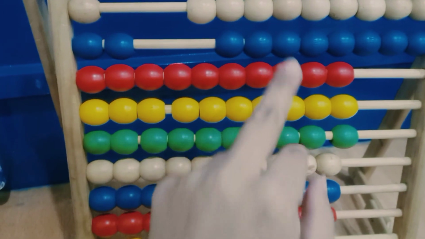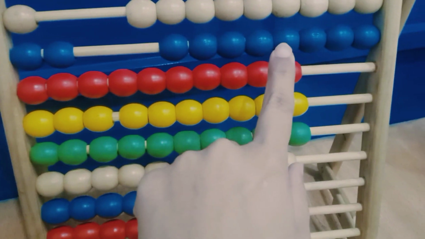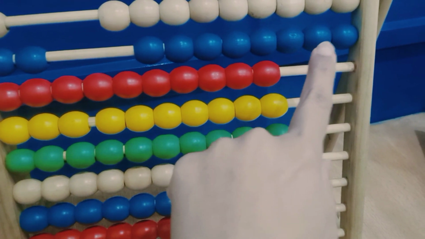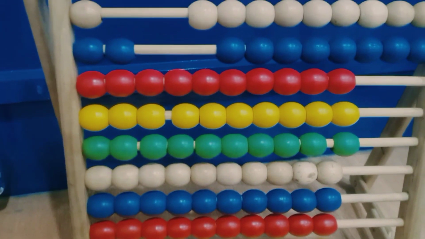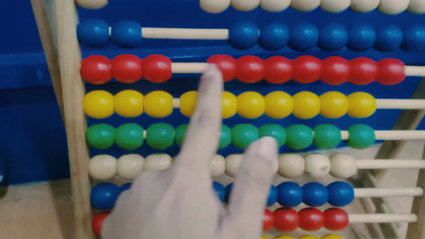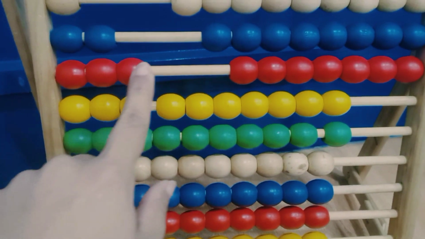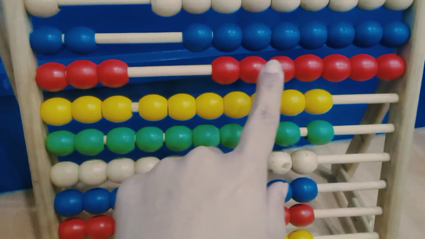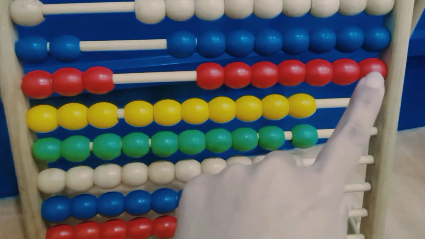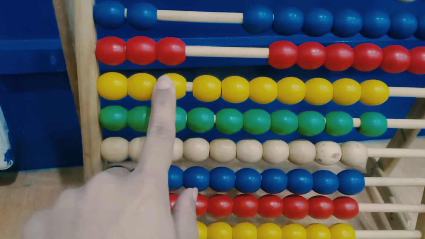So here we will leave 2 and push the other on the other side and count them. So 2 plus 8 is equal to 10. So 1 plus 9 is 10, 2 plus 8 is 10. In the same way, 3 plus 7 is also 10. 1 2 3, 1 2 3 4 5 6 7. So 3 and 7 is again 10.